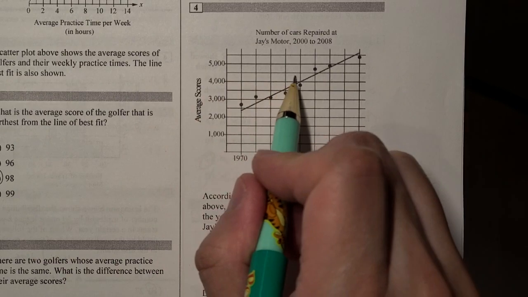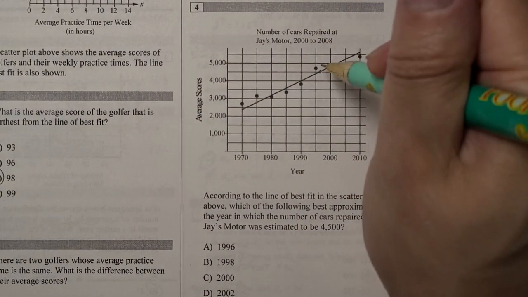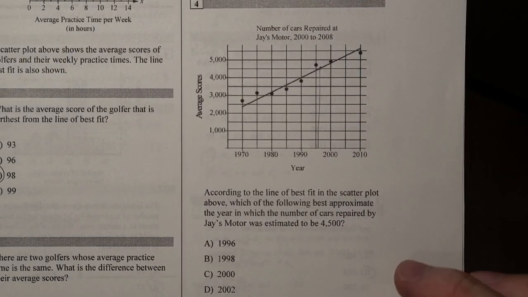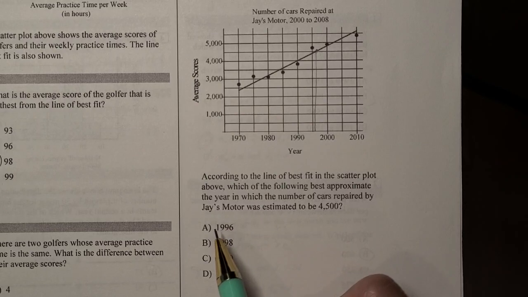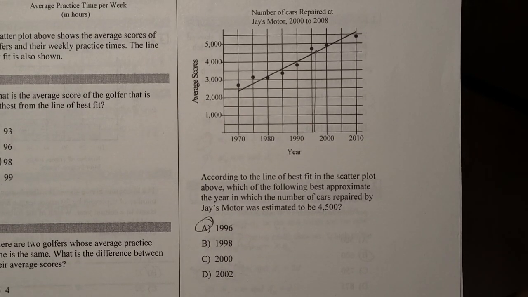Let's go to 4,500. That's right here. Okay, so we go down to the x. What year is that? That's about 1996. So that's your answer. Okay, so this is just using the line of best fit to make an approximation for a point that you don't have, exactly as I was saying earlier.